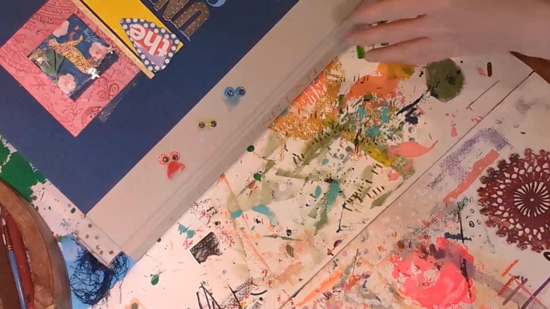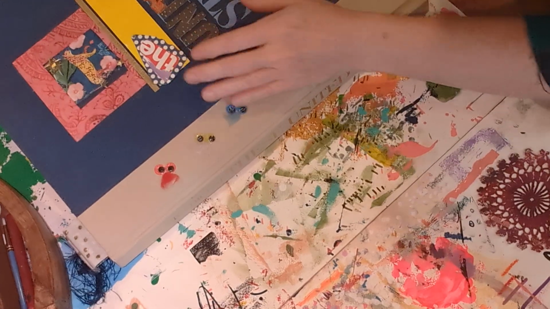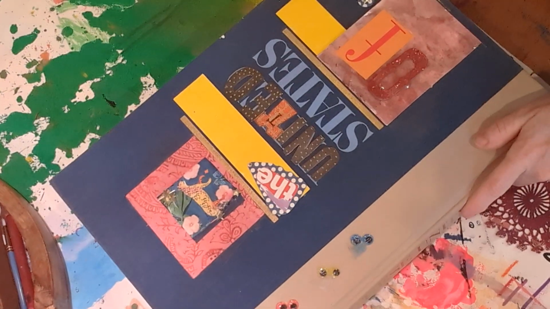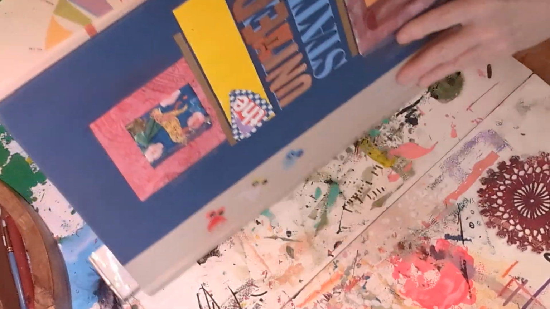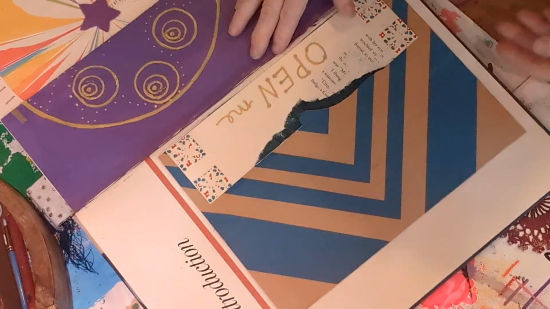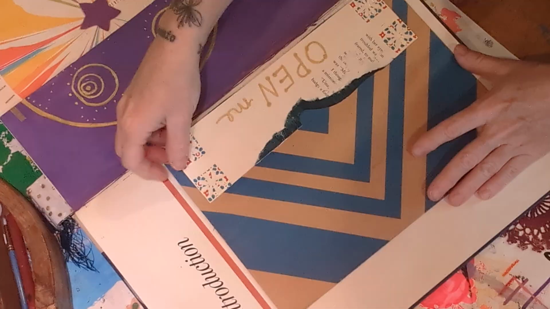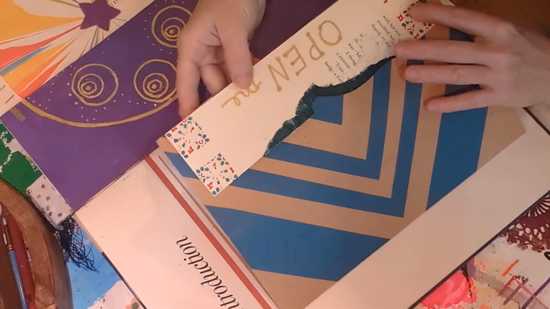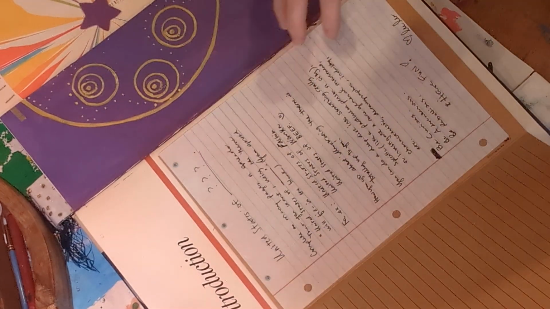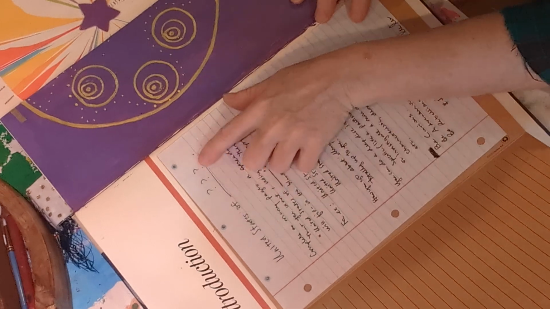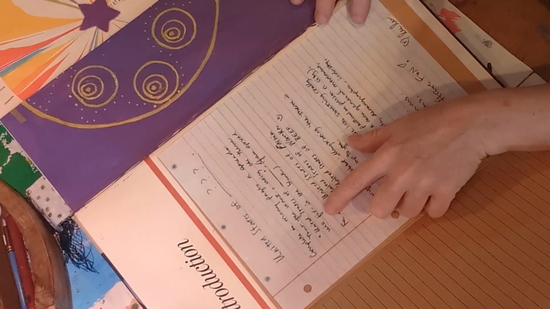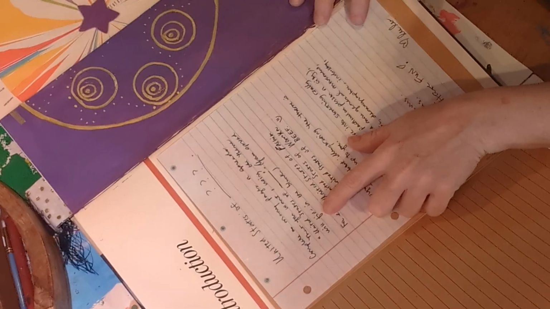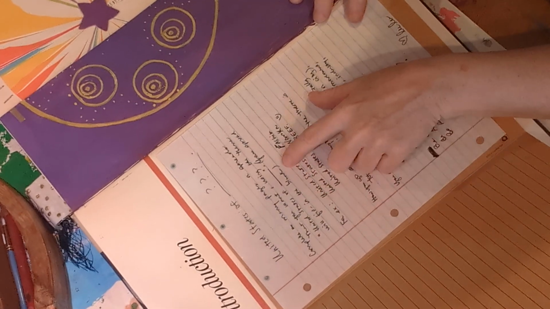The theme for this one I put on the cover. It says the United States of... And that was the theme. And then I came up with restrictions that I included here in the jacket. And it says United States of? Complete as many pages or spreads that you want using the theme United States of blank. Your spread will fill in the blank.